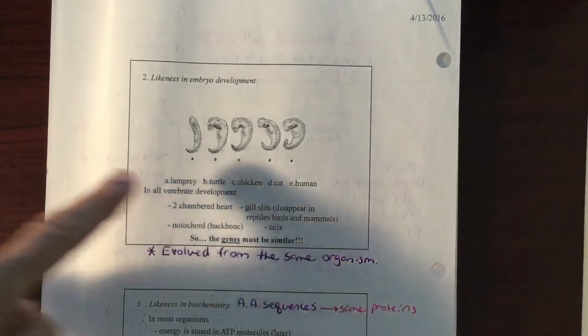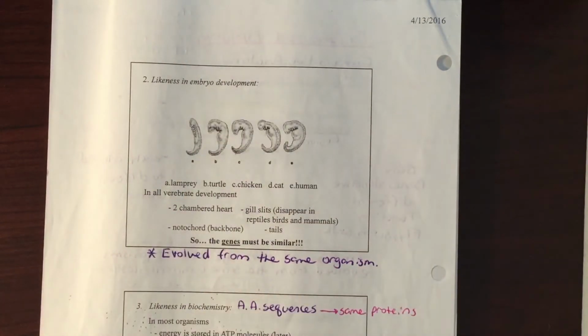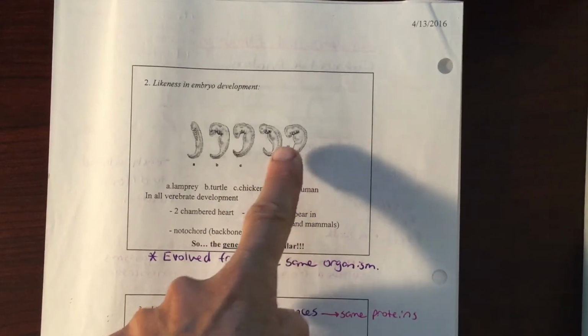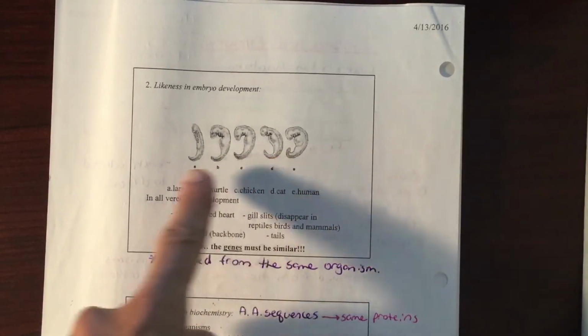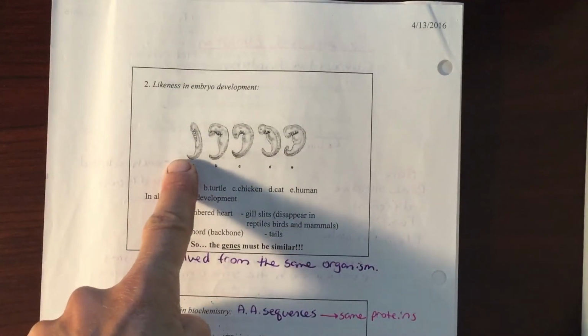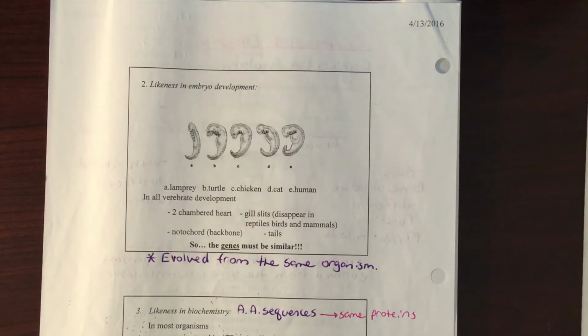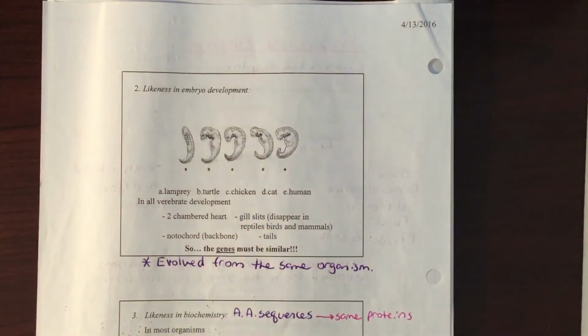So they're saying that the more similarities between them as they're forming an embryo, could they have evolved from more of a similar organism? So we could say, oh, this human probably evolved from the same organism as this cat or this chicken, but not as much. It's not as related to the lamprey or the turtle. And we can create a phylogenetic tree to see who evolved where and maybe from what organisms. So we can say that they are definitely more relatable than the two on the end here.